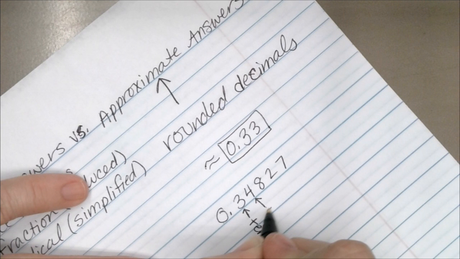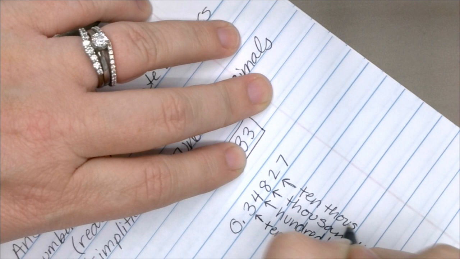It's going to stay as a 3. If that 4 was a 6, what would I have? That would change to a 4. So since that's not 5 or higher, I'm going to stay at 0.3. So in other words, if I ask you to round off to the nearest tenth, I'm expecting 1 digit past the decimal, but you have to look at the second digit past the decimal in order to determine what that number is going to be. Does that make sense?